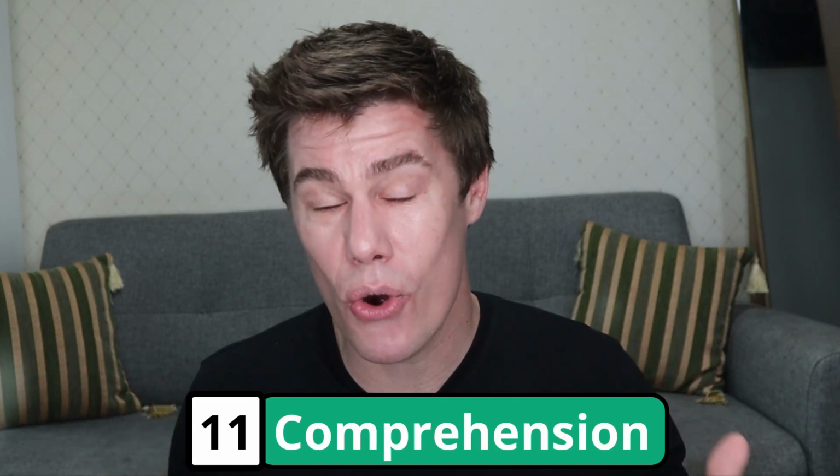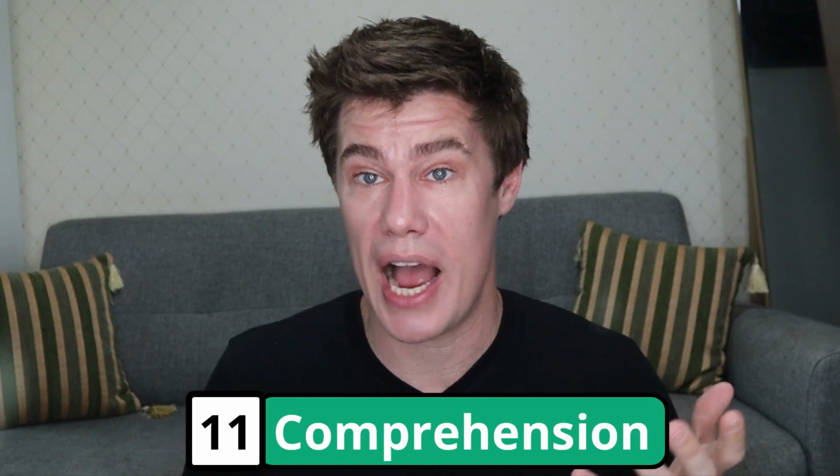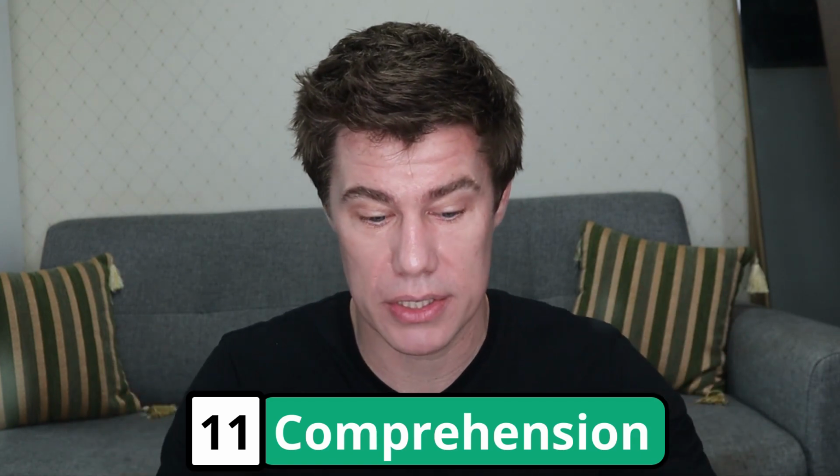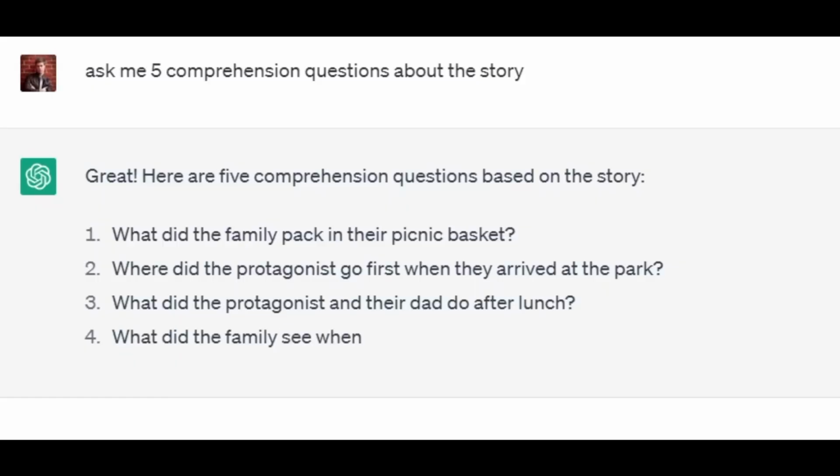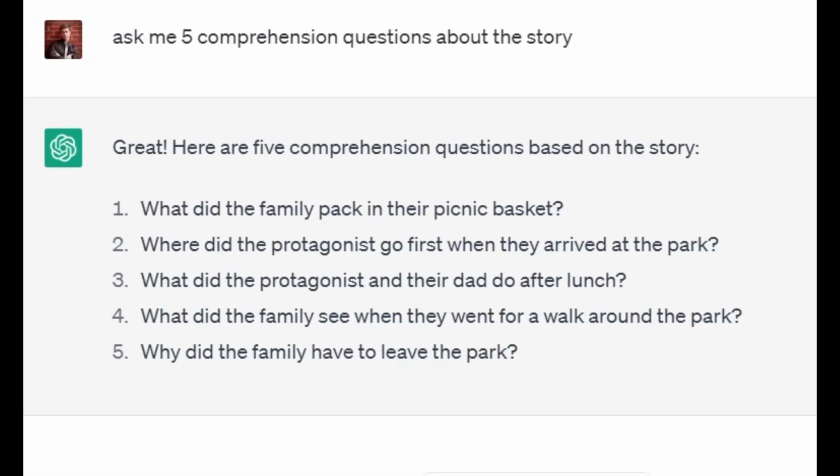Now, using the story, we can ask ChatGPT to ask us some questions about it. Ask me 5 comprehension questions about the story. What did the family pack in their picnic basket? Where did the protagonist go first when they arrived at the park?